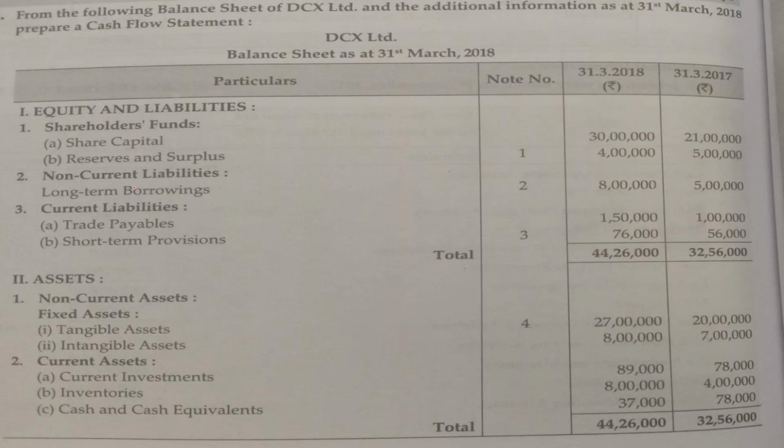The next one we have is long-term borrowing. Here again there is an increase, so we have increased the borrowing during the year, and we will have to go and see what is the type of borrowing. When it comes to the notes to accounts, we will discuss that. This long-term borrowing is a part of financing activity.